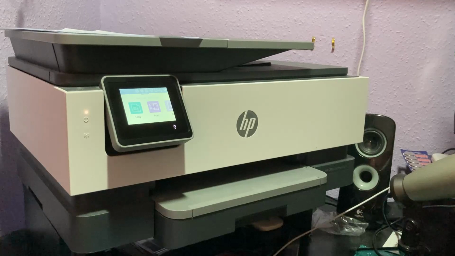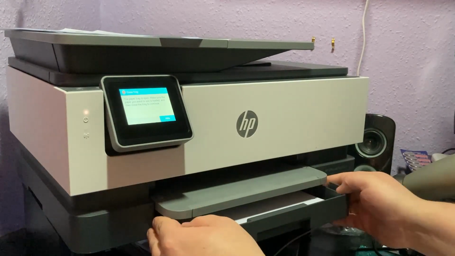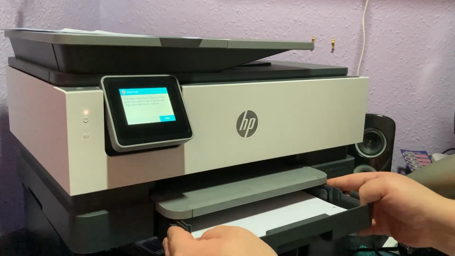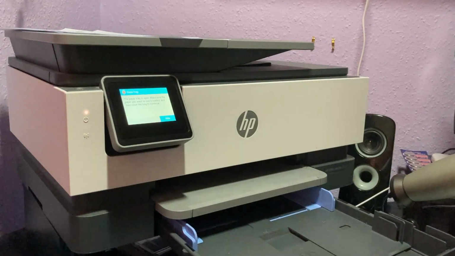So what we want to do is put it into the printer. Now, in order to do that, we do need to adjust the guide so that the printer actually prints on the envelope properly and doesn't cause anything to go skew-whiff.